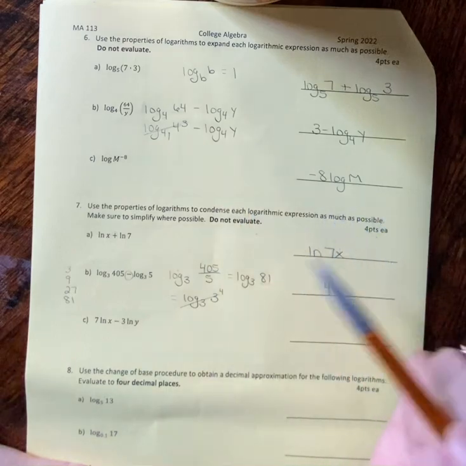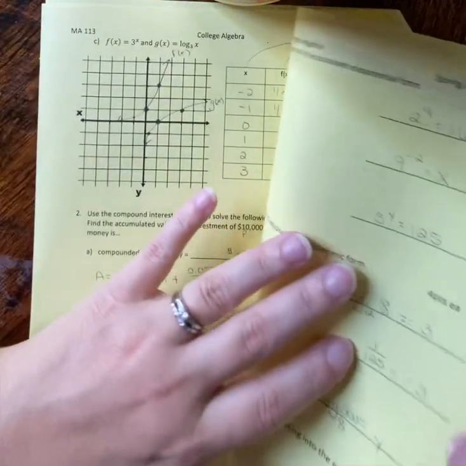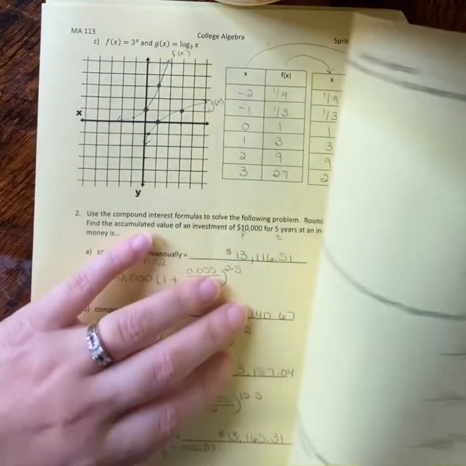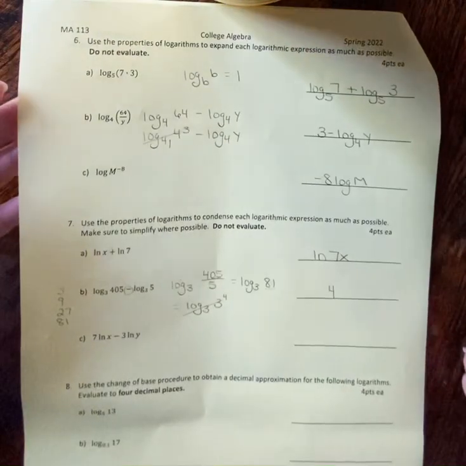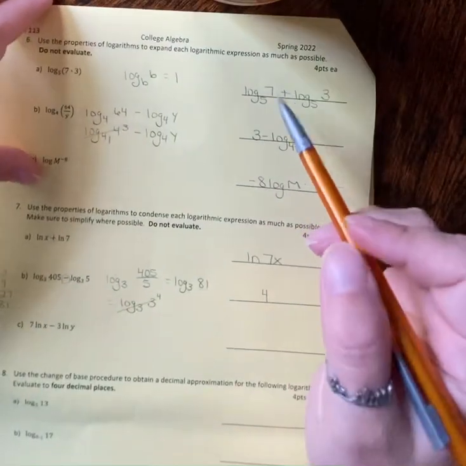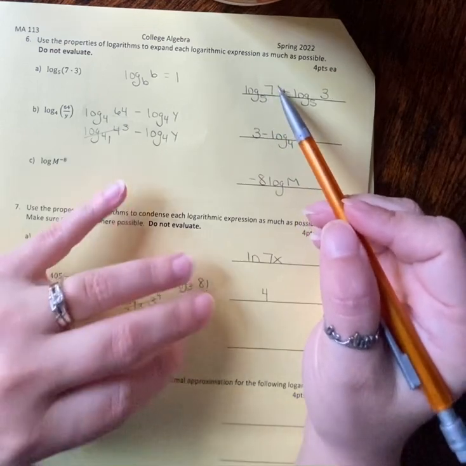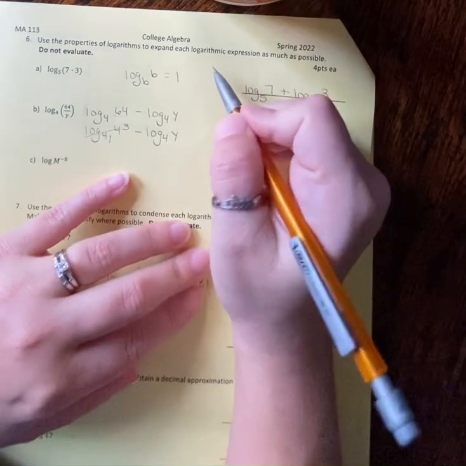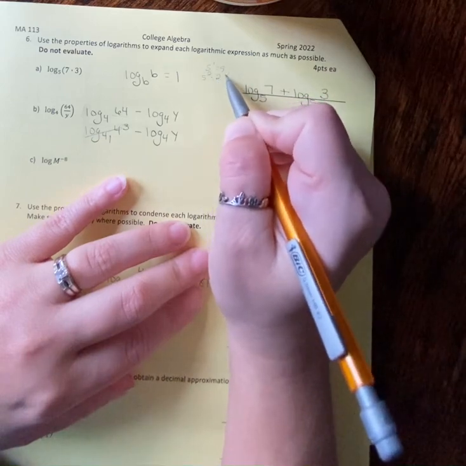Oh, it was on the other page. Where'd it go? Or no, it's up here. Excuse me. This log base 5 of 7, if I wasn't sure if I could write 7 as a power of 5, I could have said, well, 5 to the first is 5, and 5 squared is 25.